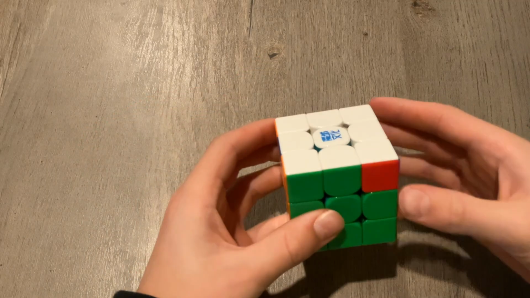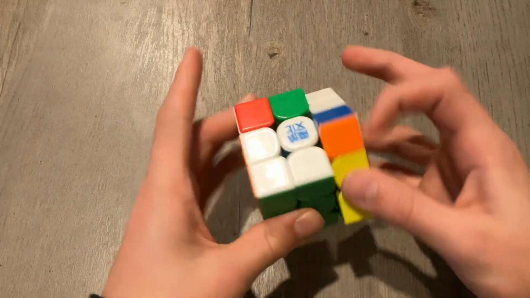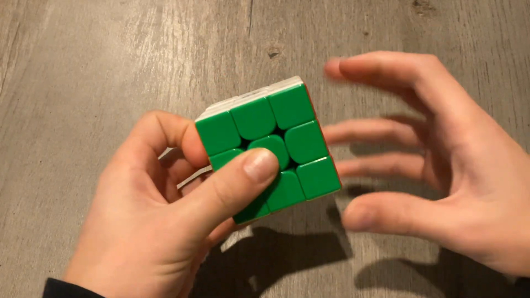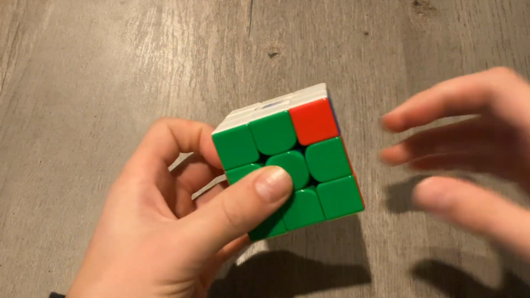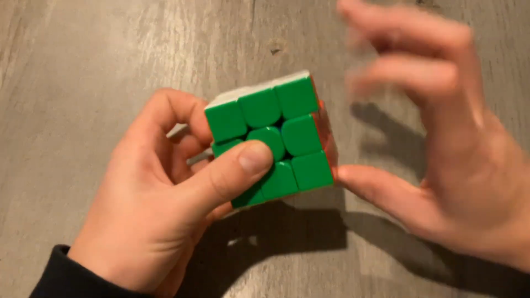At number 10 and 9, I have the R-perms. So at 10, I have the one with the headlights and then the block in the front. And I think this one's slightly worse, and it takes me a little bit longer to do than the other one, but it's still a pretty good PLL, and this is the point where I would start considering the rest of them to be good, and if I got them in a solve, I'd be happy with it.